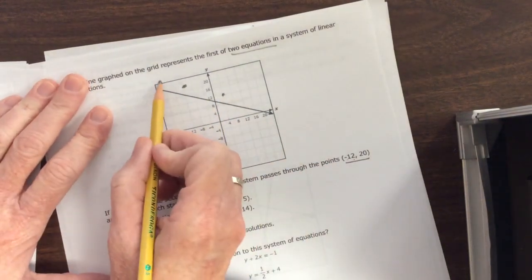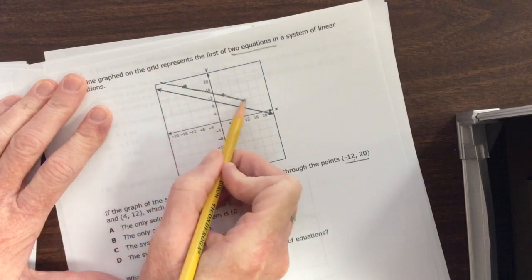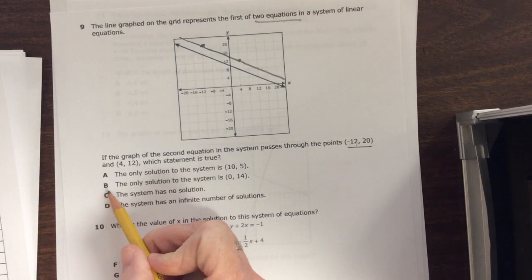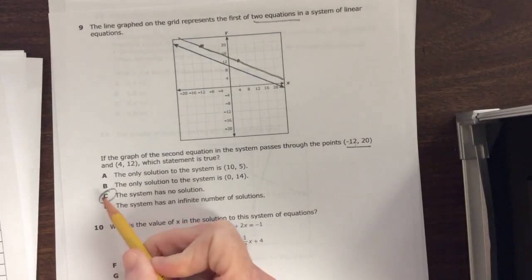So I'm going to draw this and take a look. And I see it is parallel. It's never going to cross, therefore it's never going to have a solution. Your answer is C.